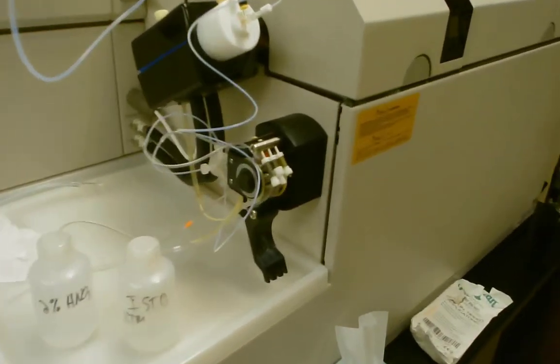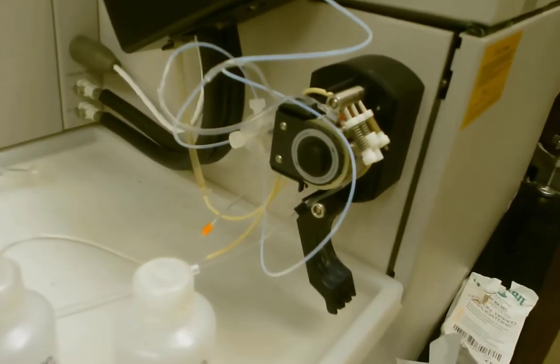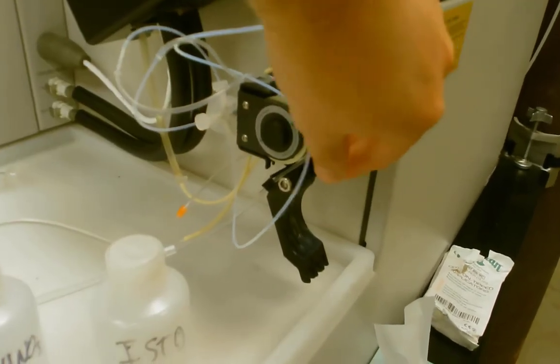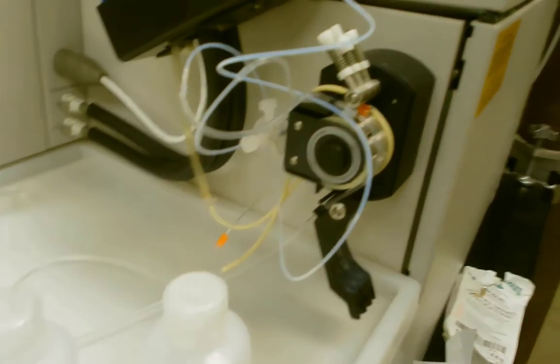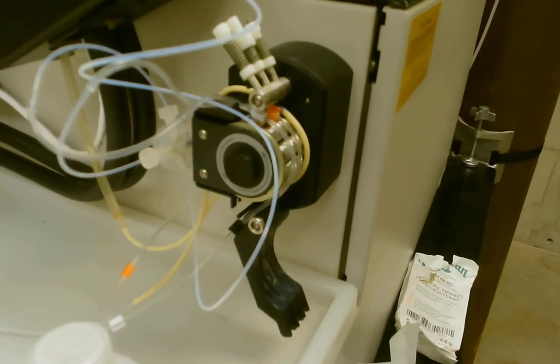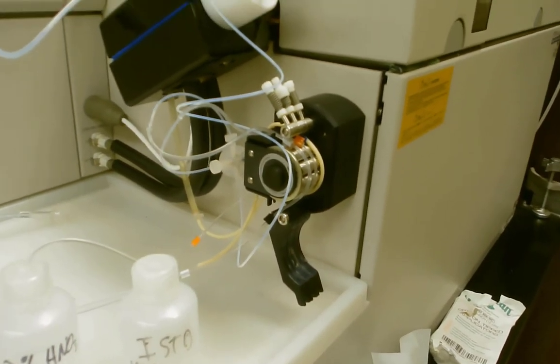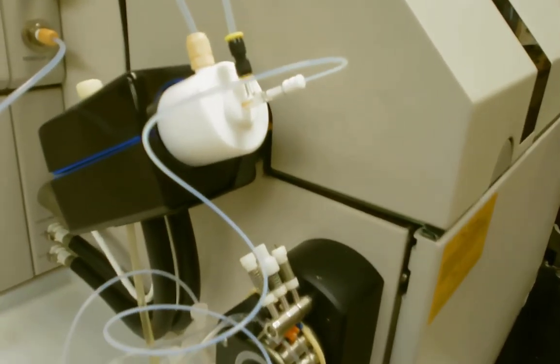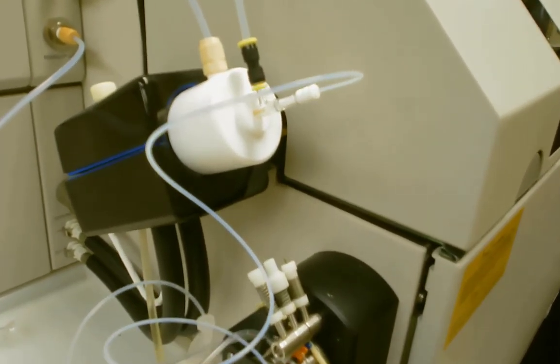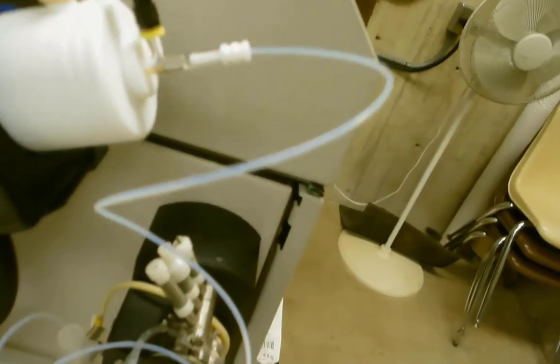The pump that pumps the liquid is over here. It's not currently set up, but this is a peristaltic pump, and it pumps the sample from the probe all the way into the spray chamber. So it pumps the liquid into the nebulizer here.